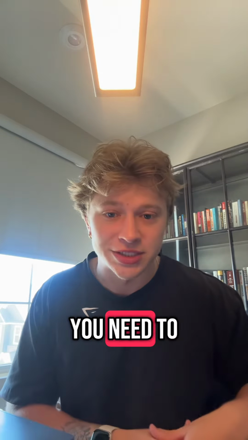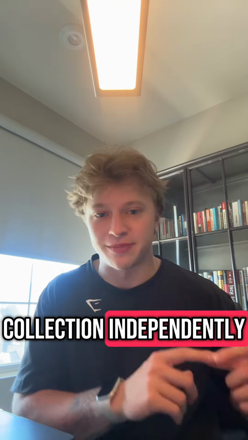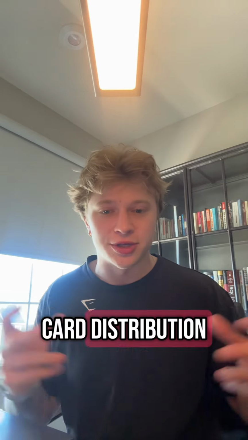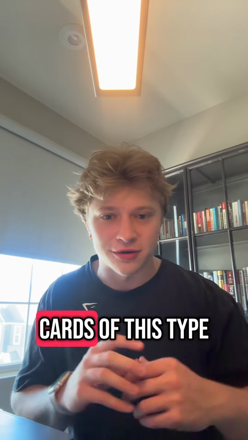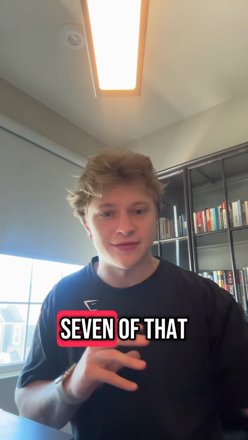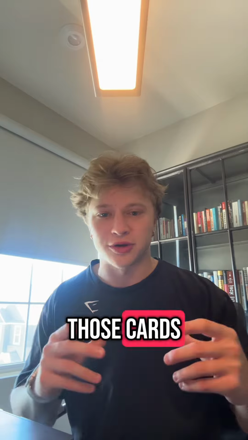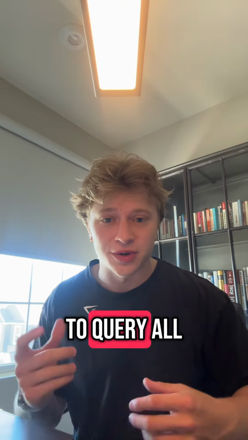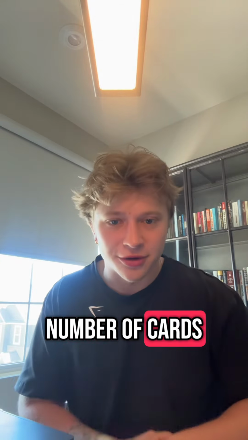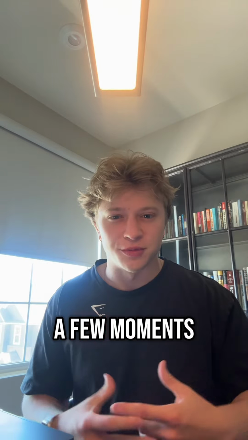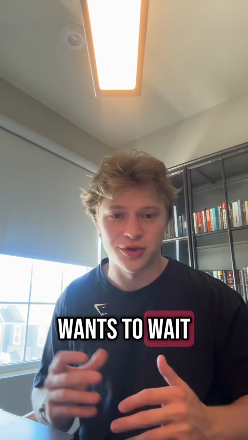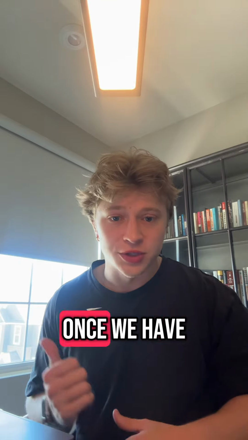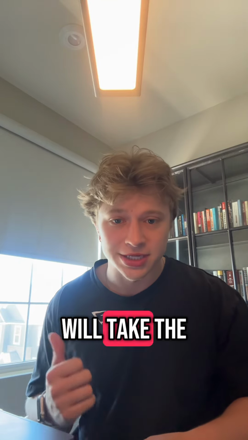Now with Firebase, you need to query each sub-collection independently. So we'll have to create a card distribution, which will tell Firebase, hey, we need 5 cards of this type, 6 of this, 7 of that. The back end and front end are able to query all the cards they need. They'll take X number of cards for the game and shuffle them all in just a few moments. The speed of this querying is super crucial because no one wants to wait 2 to 3 minutes to set up one game.